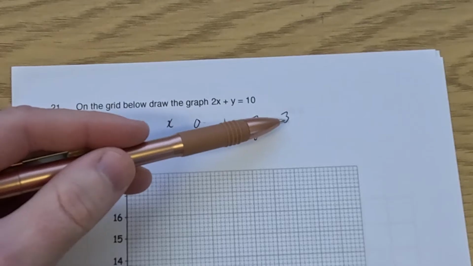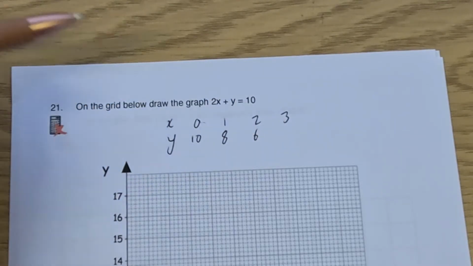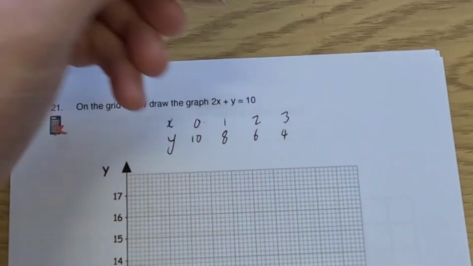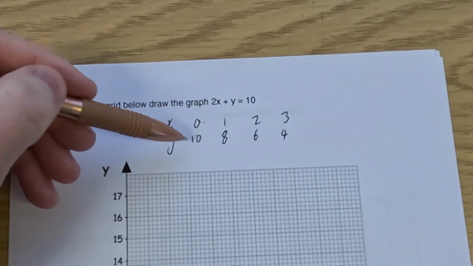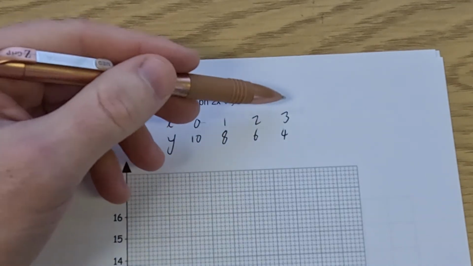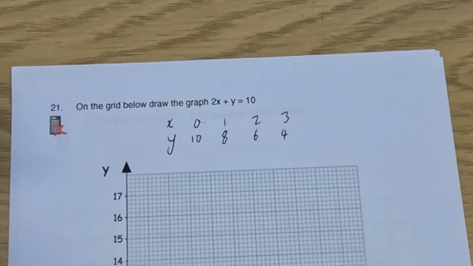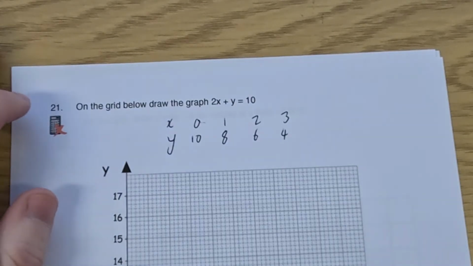2 times the x coordinate, 2 times 3 is 6, plus 4 would be equal to 10, so that would be 4. So we find the coordinates of these points: 0, 10; 1, 8; 2, 6; and 3, 4. And then we could just plot these. Also, there are other ways we could do this question.